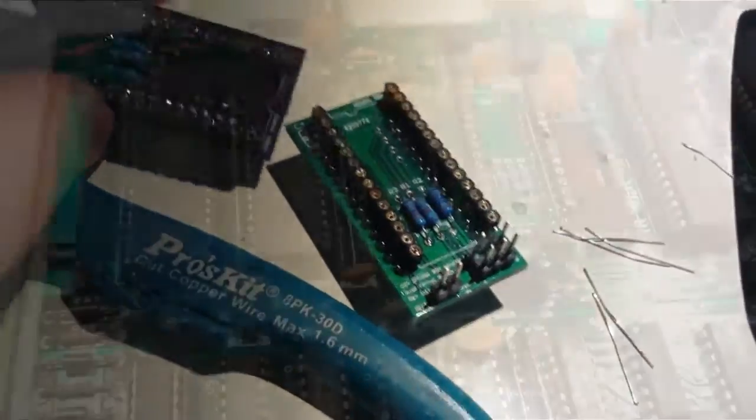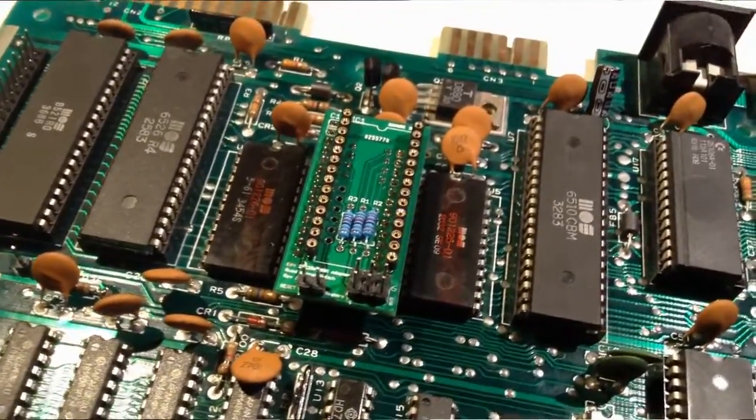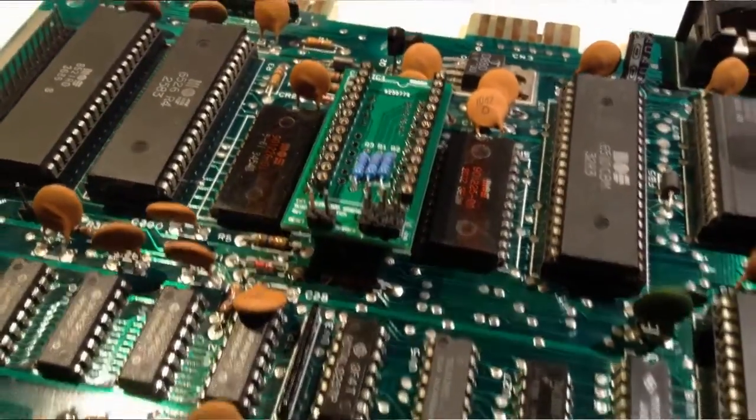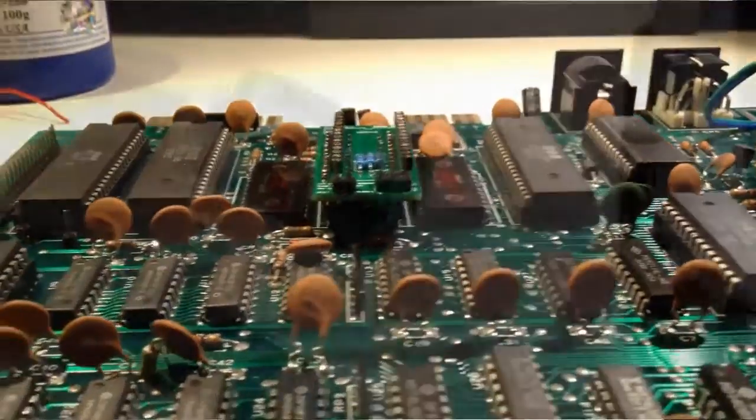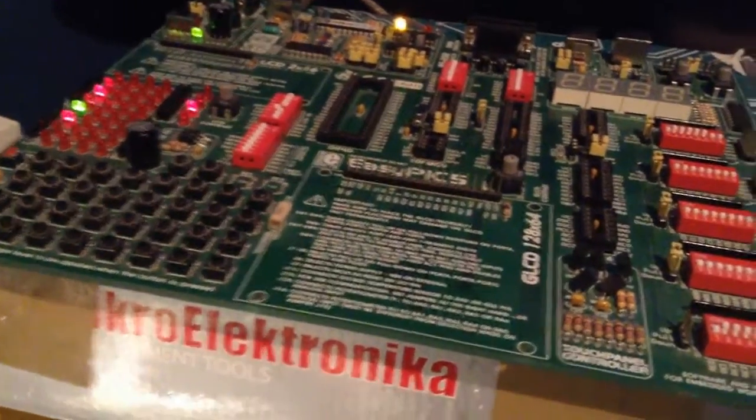This video is about the kernel selector, the switchless multi-kernel selector for the Commodore 64. And I will talk about the sleep function. I've been playing around with the sleep function of this microcontroller.